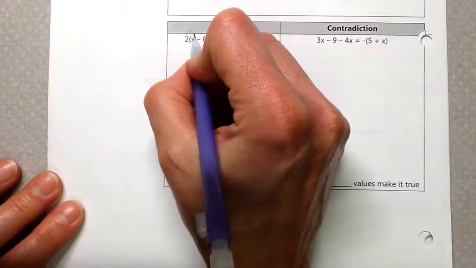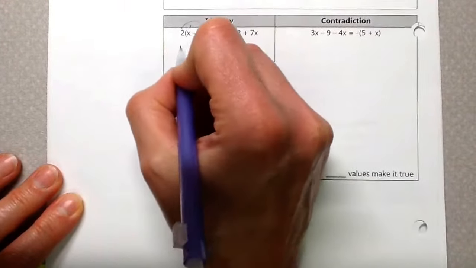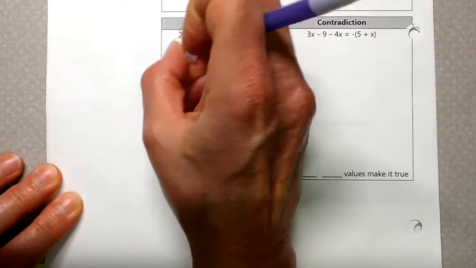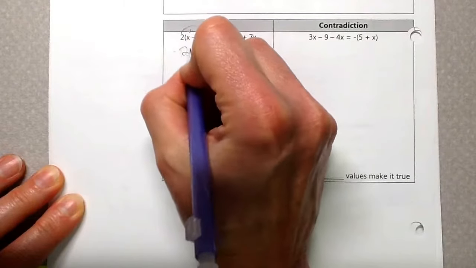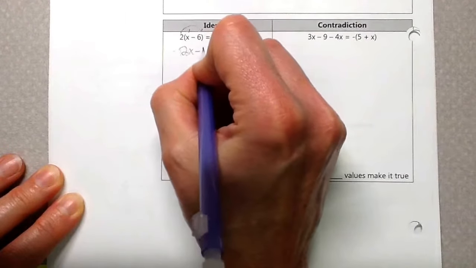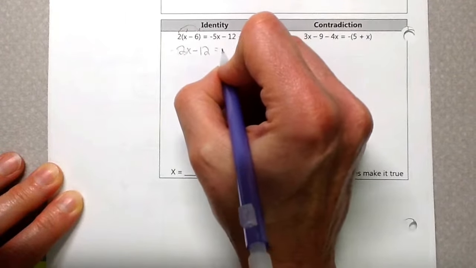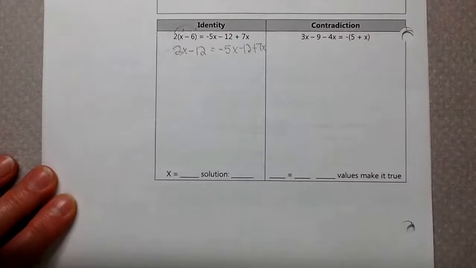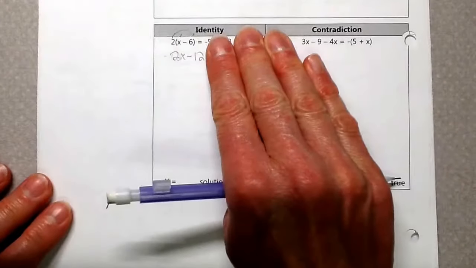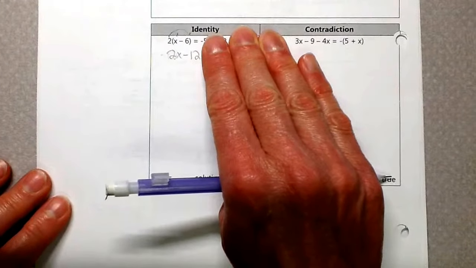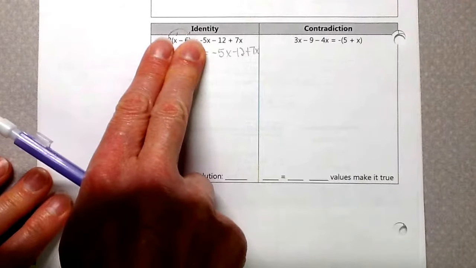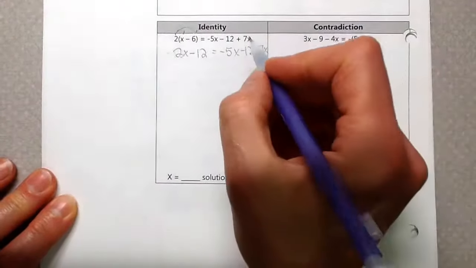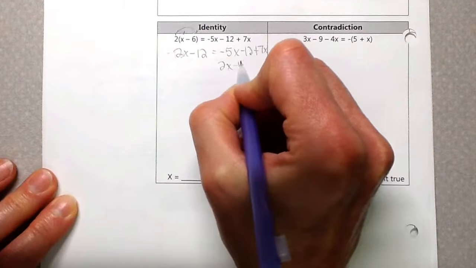We're going to still distribute here. Sorry, I skipped right over the 2 there. It's going to give you 2x - 12 = -5x - 12 + 7x. Now, same thing here, I want to simplify each side. I'm covering this side up, can't combine any like terms. Cover this side up, I can combine the 7x and the -5x, so that's going to give me 2x - 12.